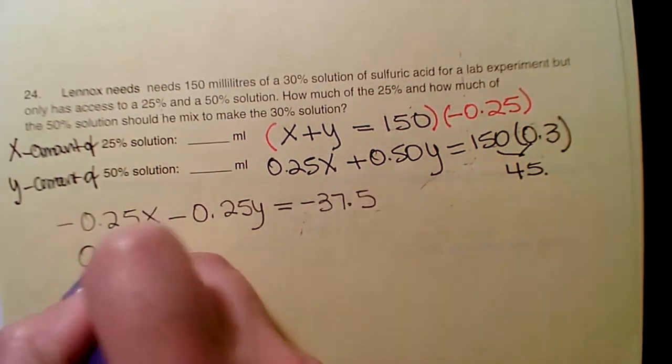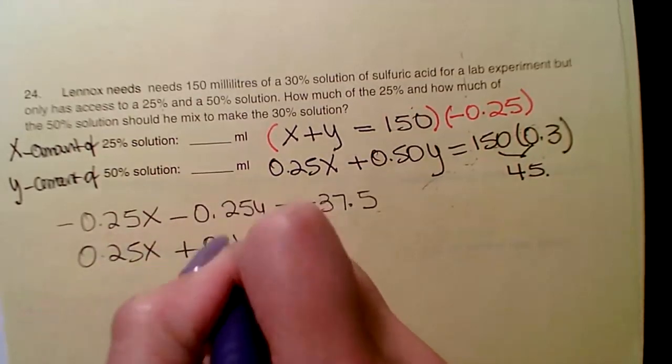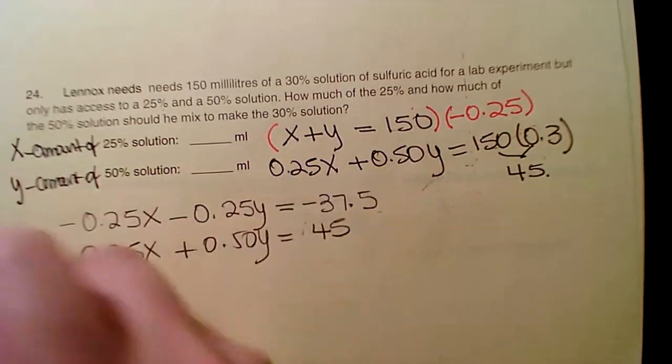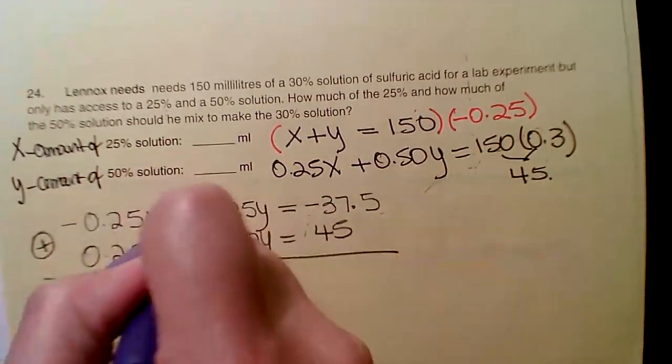Okay, let me write the second one here. What do we get?